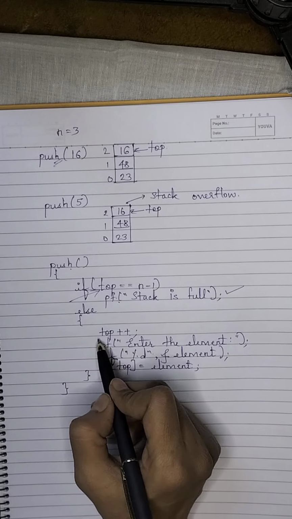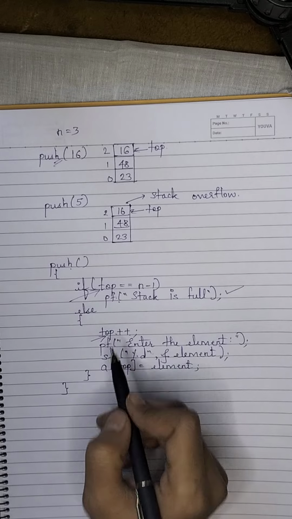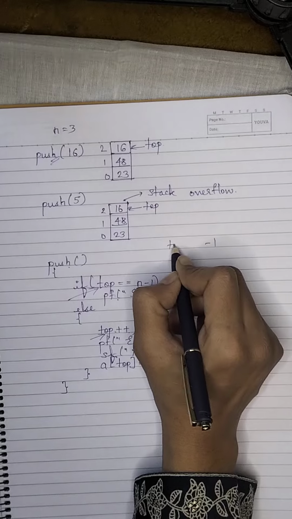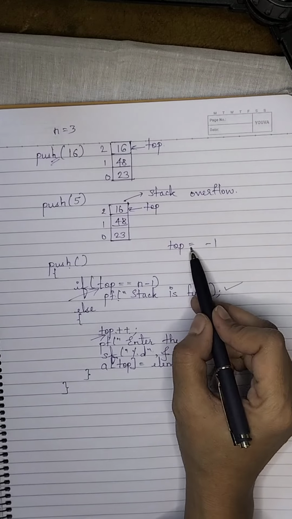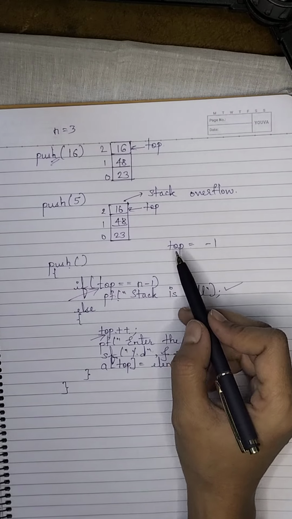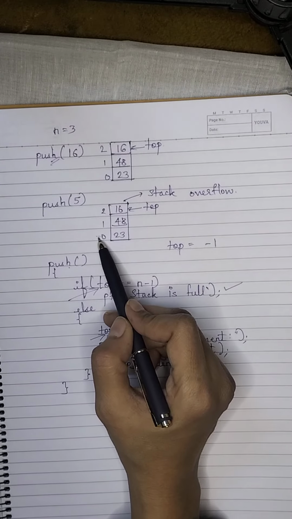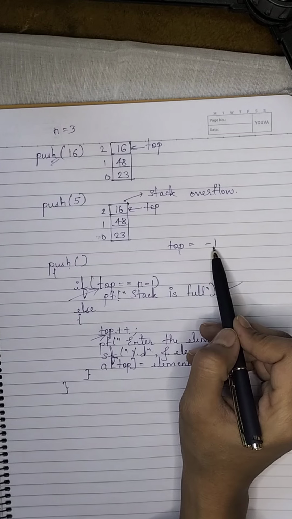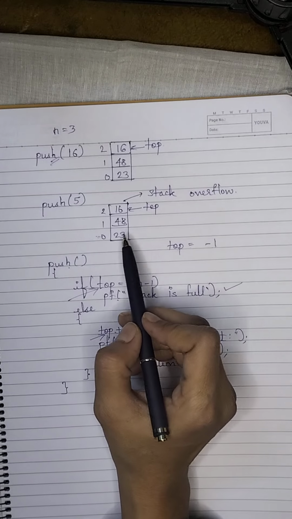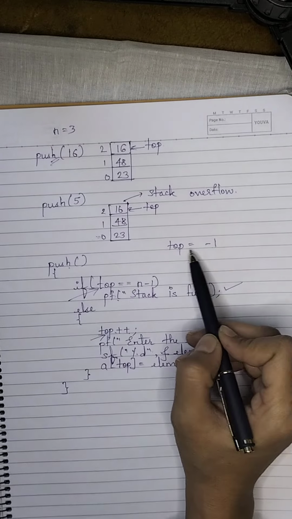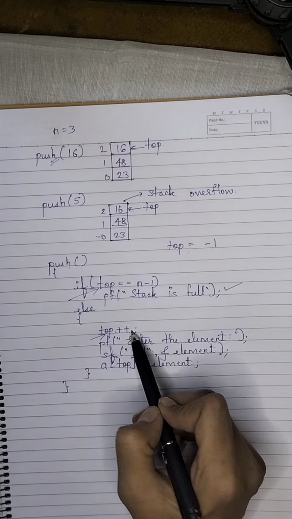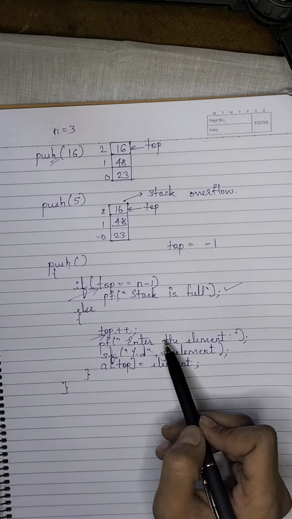Why every time do we firstly need to increment top by 1? Because initially top is assigned to the -1th position. As it is a stack array, the operations always start from the 0th position. We do not perform any operation on the -1th position, right? Arrays always start from the 0th position, so the element is always to be inserted on the 0th position. But as top is pointing to -1, the very first step is to increment top by 1 and do all things later on.